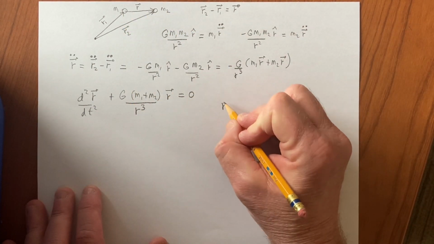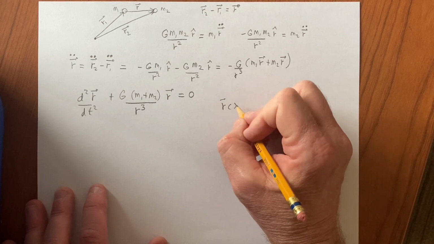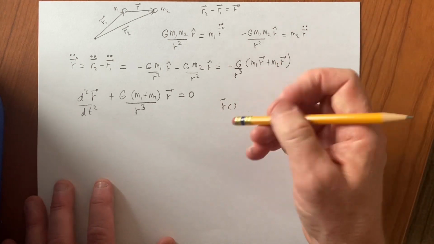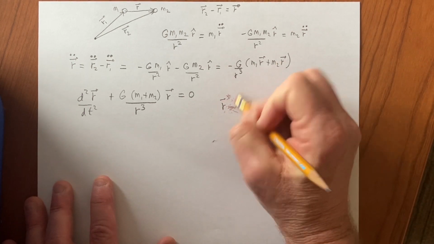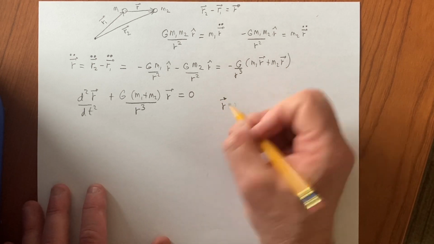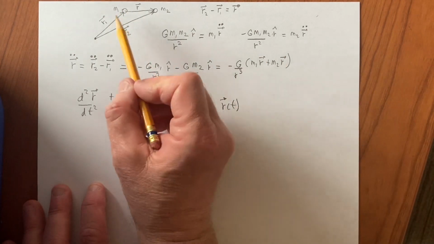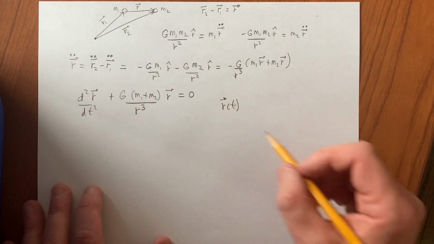Solving it gives us R as a function of whatever variable. So if we have a function of time, we have a function of some other variable. So we solve for this quantity, R, and that'll tell us, well, if we have it as a function of time, it tells us what the relative motion is of m1 with respect to m2.